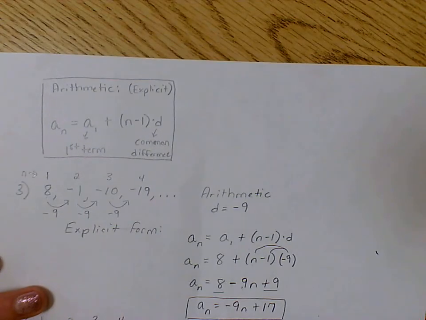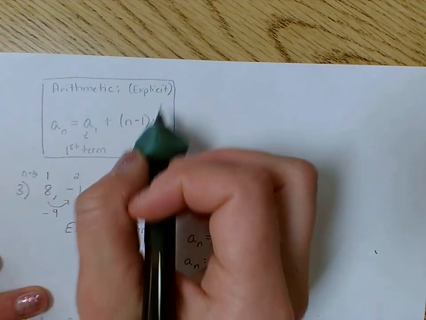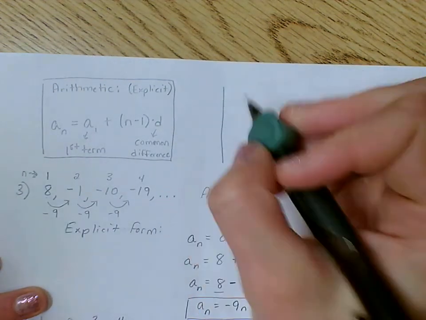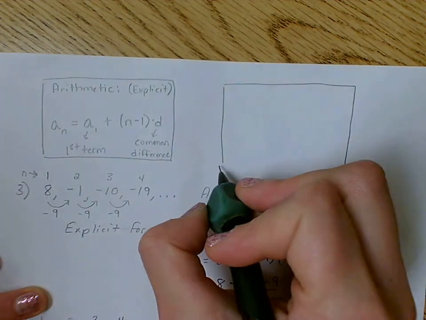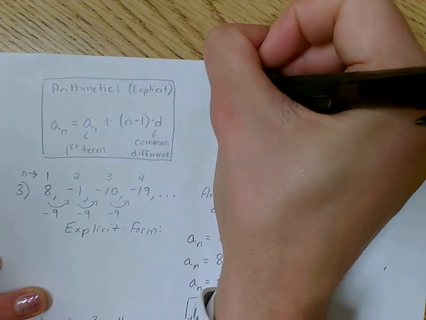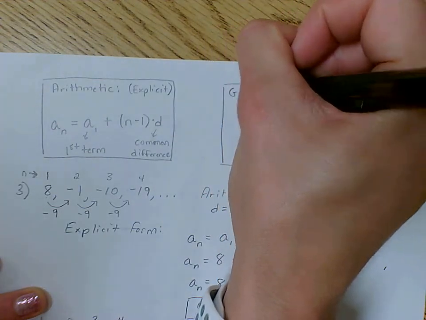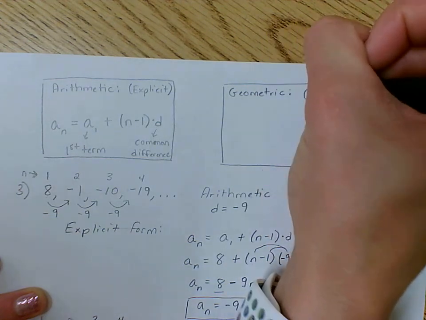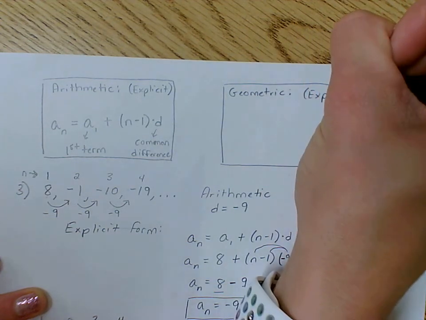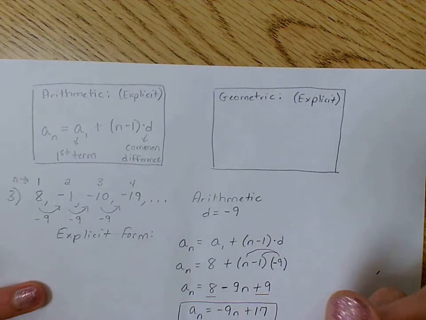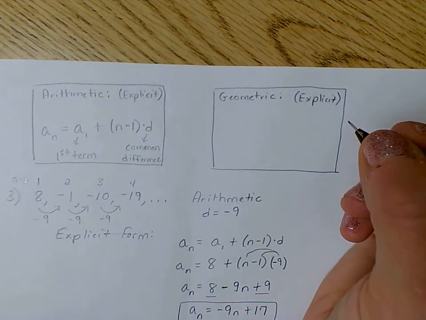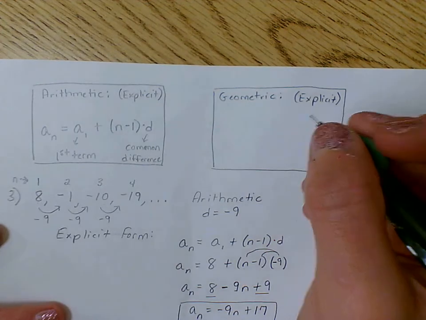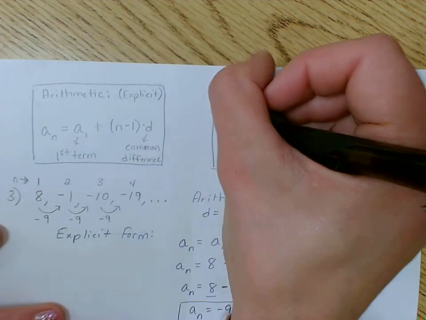So now, that would be the explicit formula for an arithmetic sequence. Now we're going to write down what the explicit formula would be for a geometric sequence, which will be a completely different thing. So geometric explicit form. Okay, well, geometric formulas, like I said, are going to be exponential.